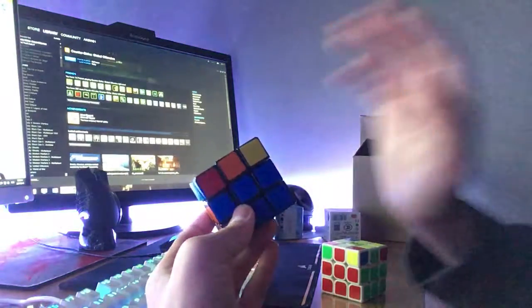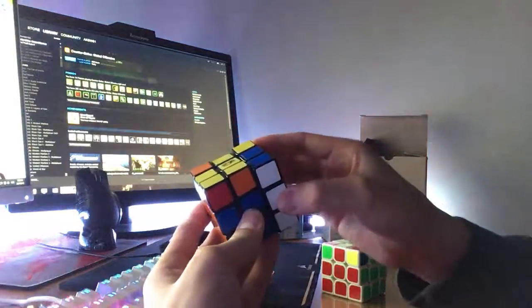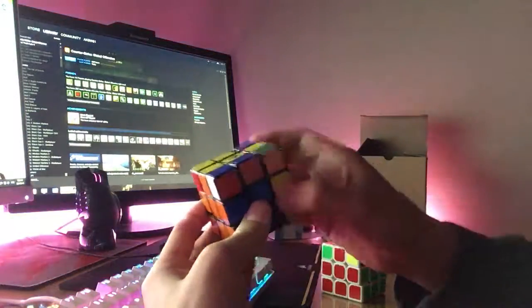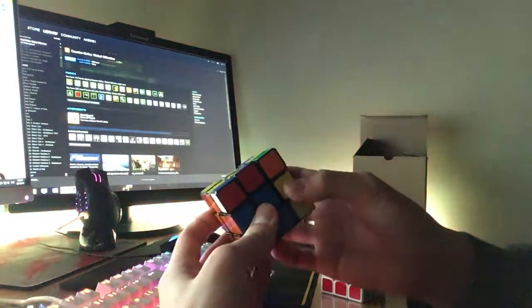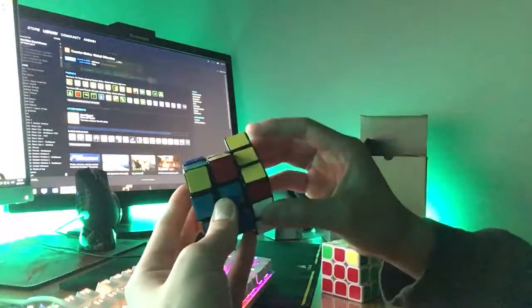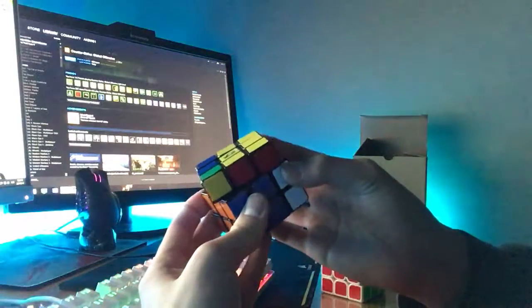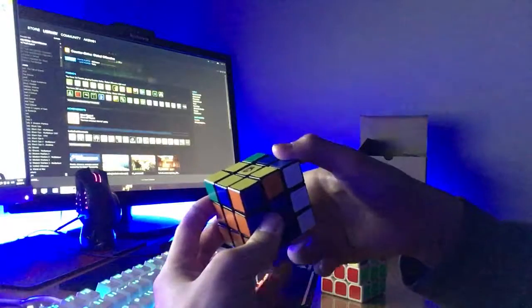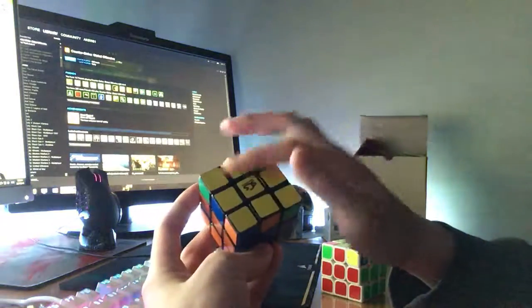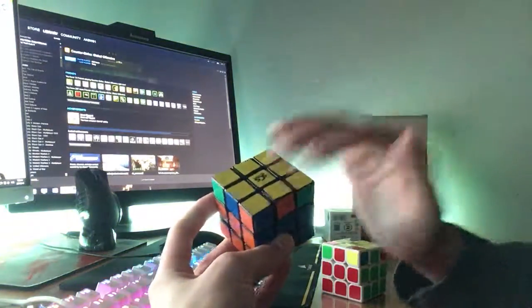In this case, what we do is right, upper layer, right layer, upper layer, right layer, and then upper layer twice, and right prime. And you can see we have this face entirely solved with the yellow face.